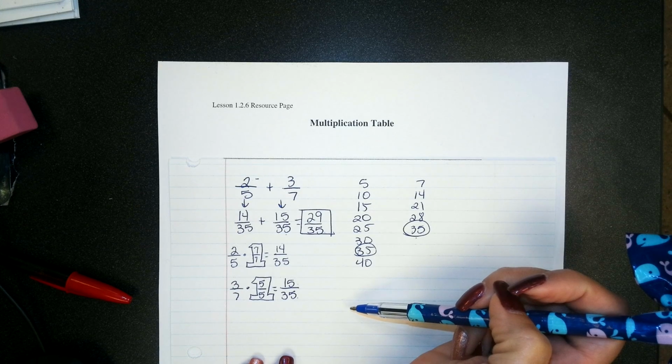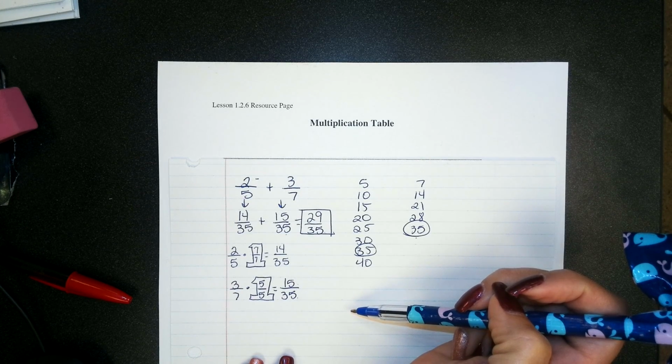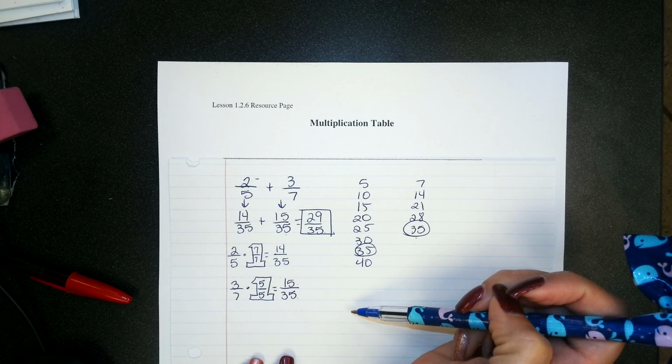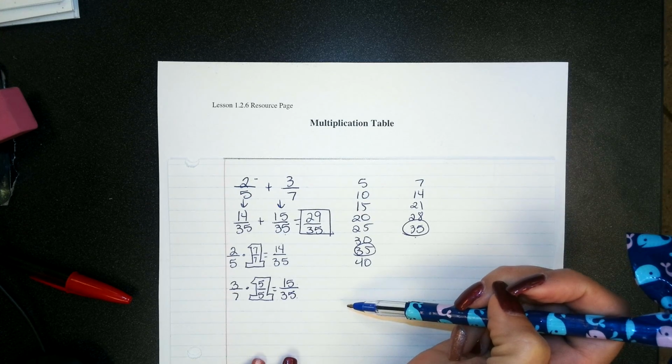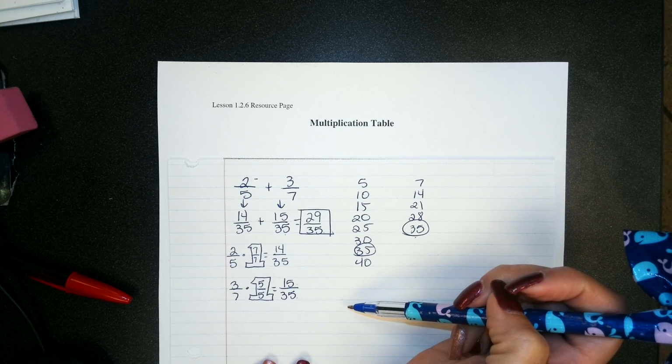So now that you've watched this, hopefully you understand a little bit better how to add fractions using a common denominator, and you can go back now and retake your quick quiz.